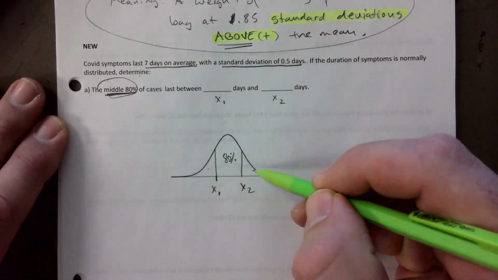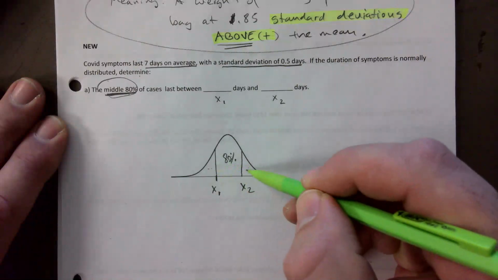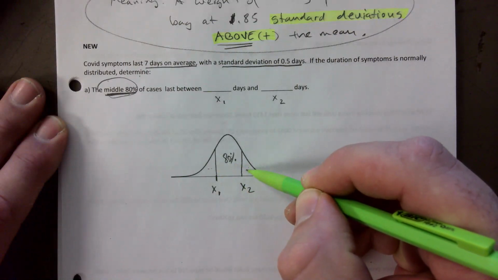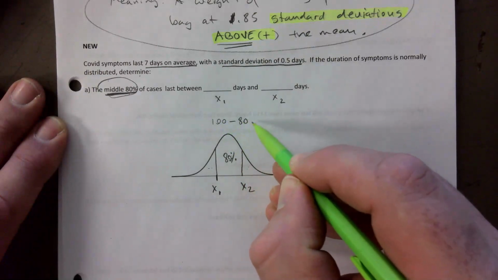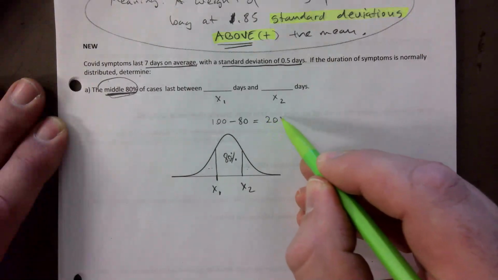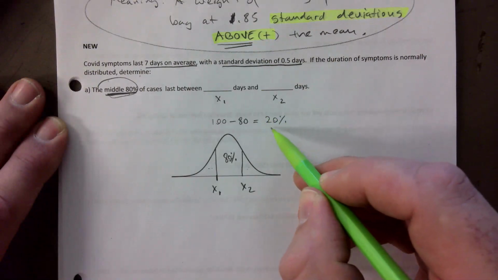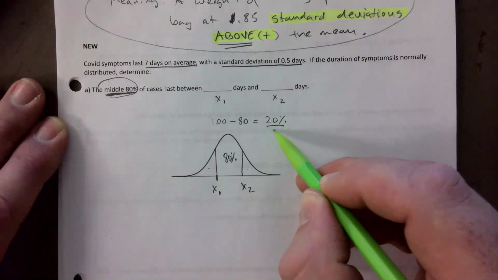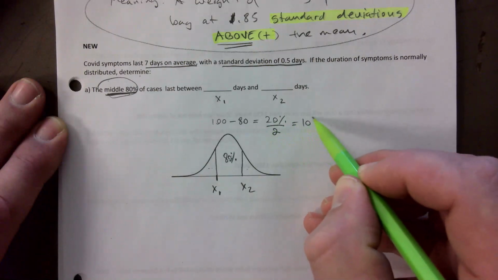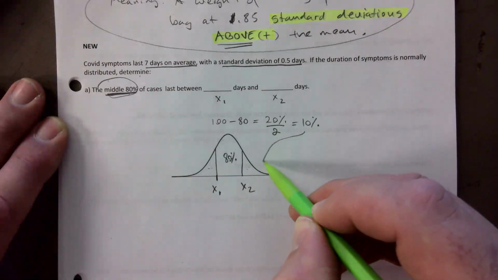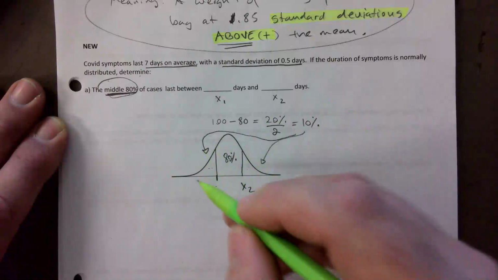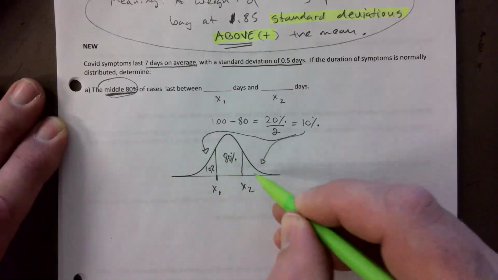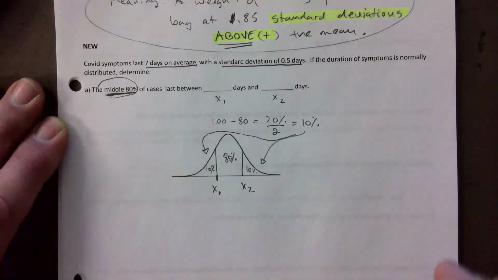If 80% is taken, folks, what are these two sections going to add up to? 20%. Okay. So we're going to go 100 minus 80. That leaves us with 20%. We divide this by 2 to get 10%. Why? Because 10% goes in there and another 10% goes in there. Let's do that together. 10%, 10%.